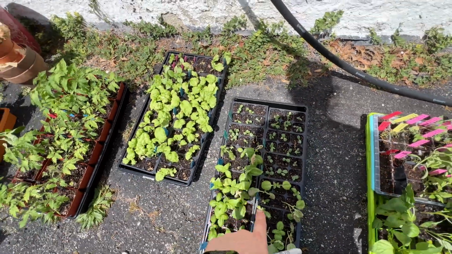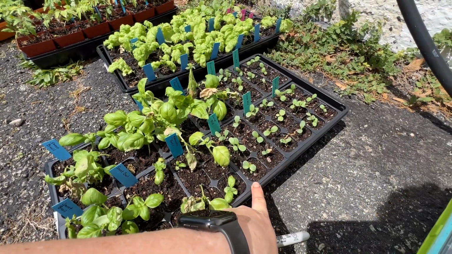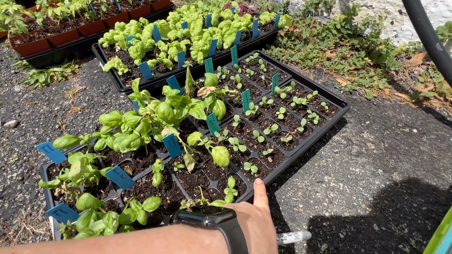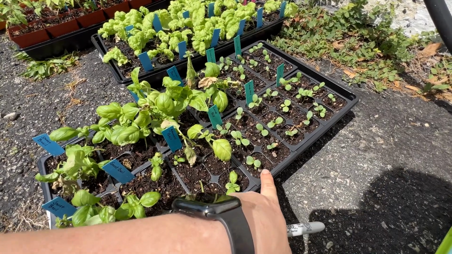I had intended on selling zinnia mixes. We'll see how this goes. These guys might put off some actual true leaves before market. We still have about a week.